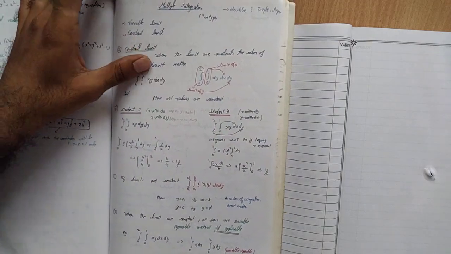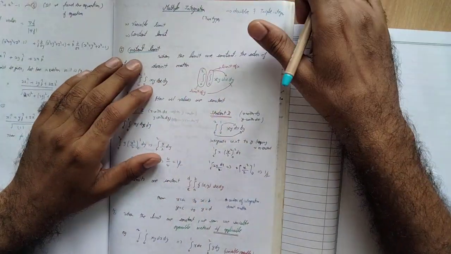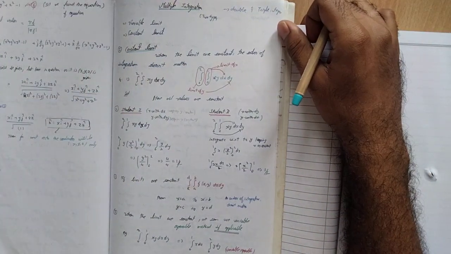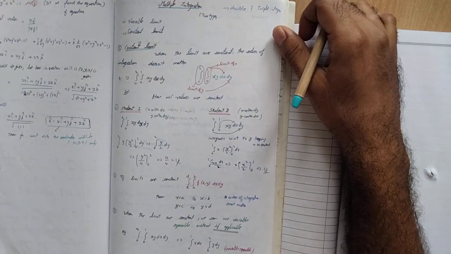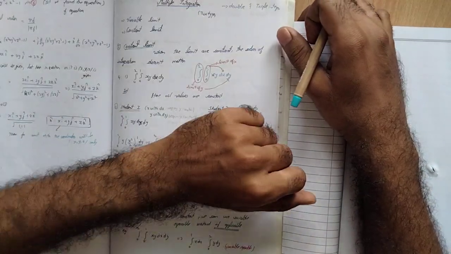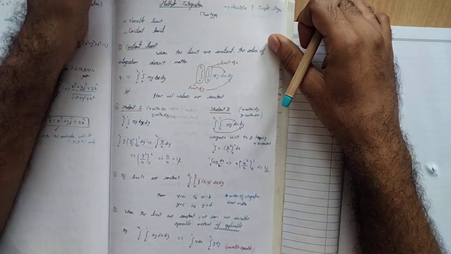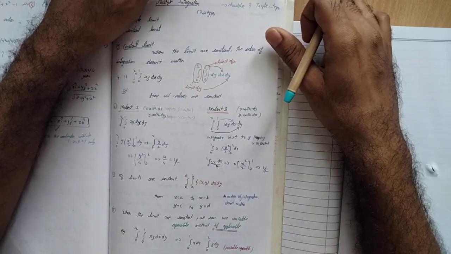So now we are just going to see the mathematics about the next thing. What we are going to see is multiple integration. Without wasting time, let us get started, because here there are literally two kinds of things. One is variable limit, the next one is constant limit. Variable limit means it varies, but constant limit means it doesn't vary.